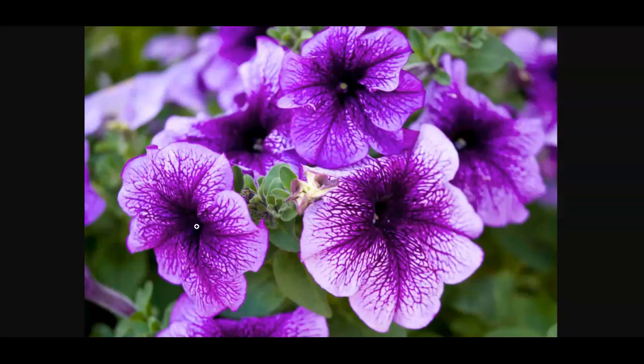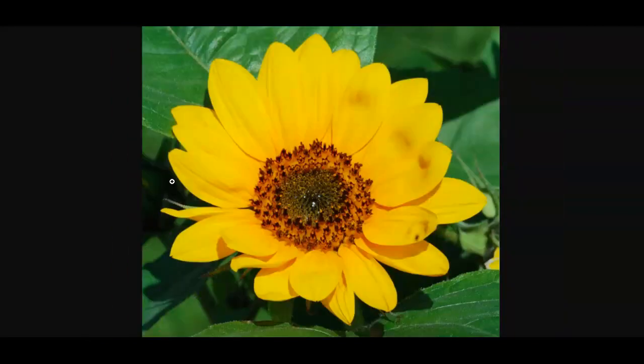So here's a flower. In this picture, here's another flower. This one is yellow. And you can see how the two flowers look very different. And so again, the function of the flower is to make the seeds to make new plants.